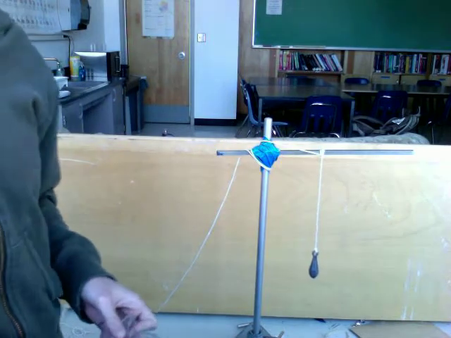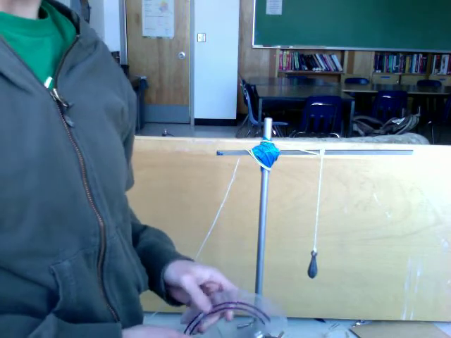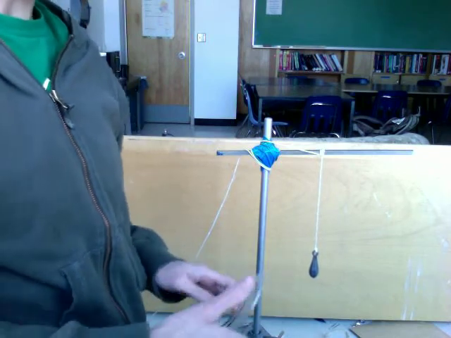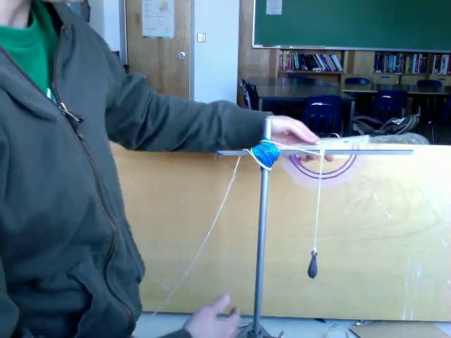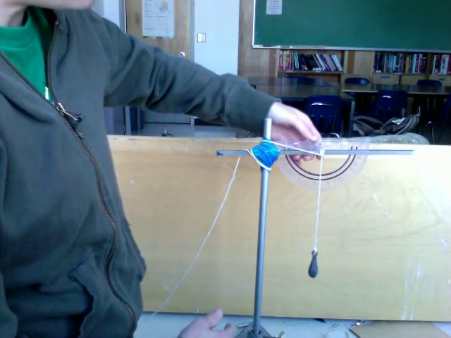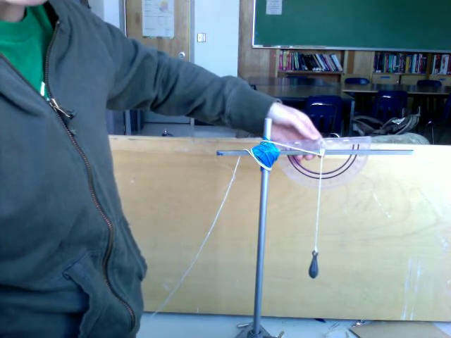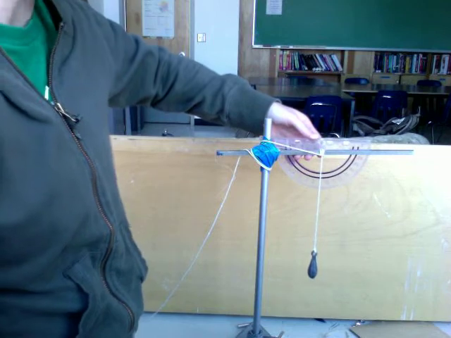In the lab, we talk about displacing the pendulum through a small angle to go ahead and start it oscillating or moving back and forth. A small angle generally means less than 30 degrees, and for practical purposes, it ends up being less than 10.